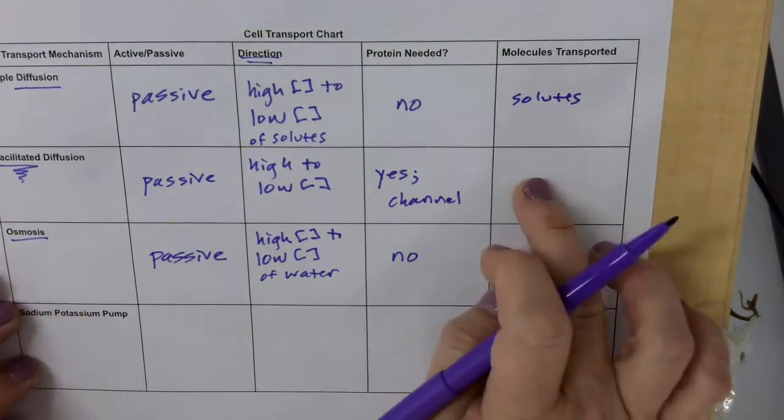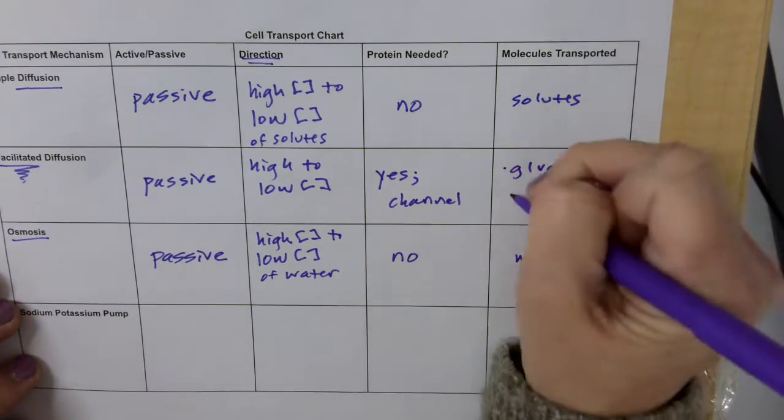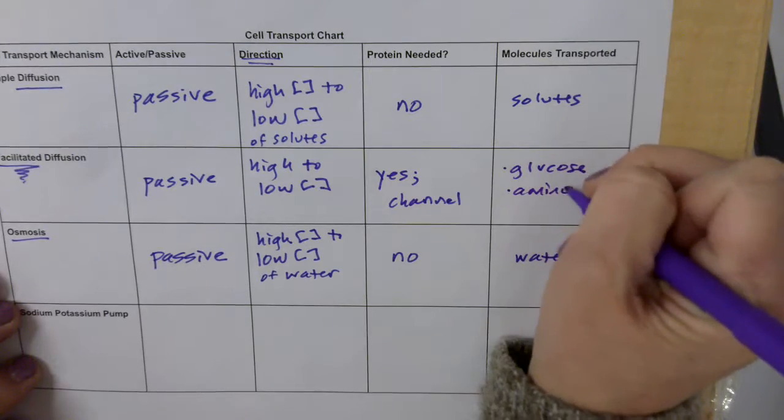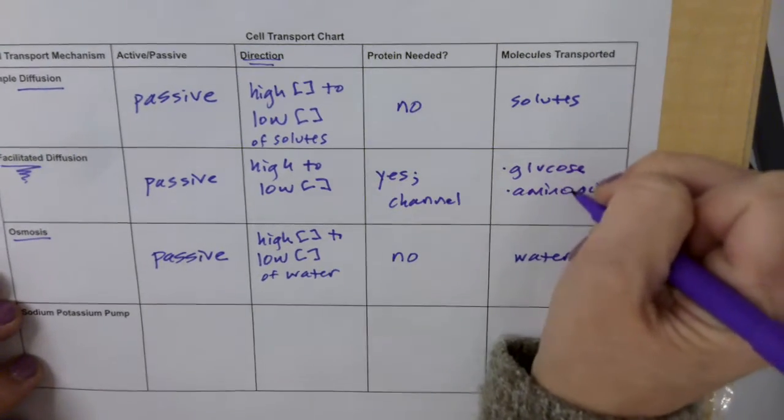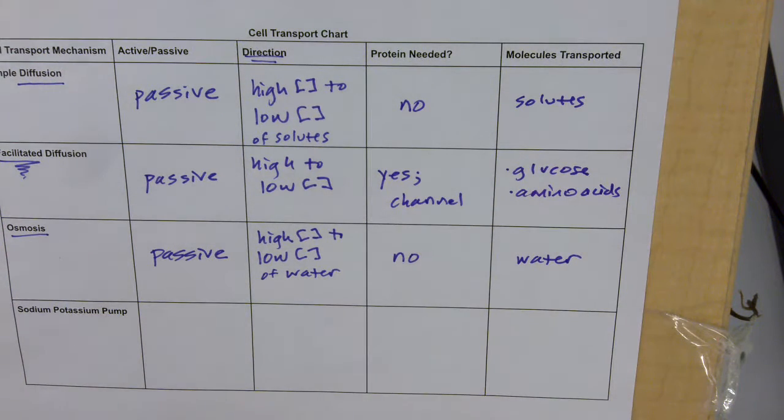What are some of those things that are transported? Definitely glucose, but also amino acids. Okay, those are just two examples. Remember, amino acids are the monomer of proteins. So they are the building block of proteins.